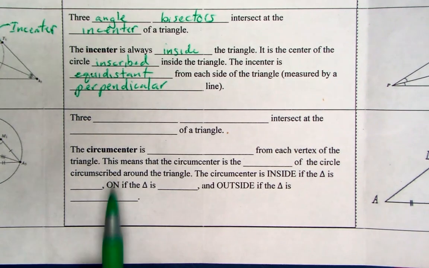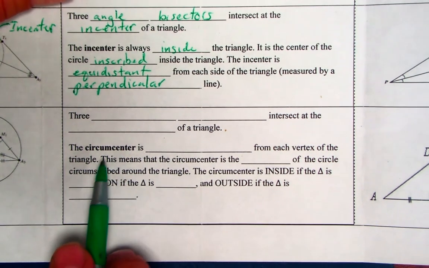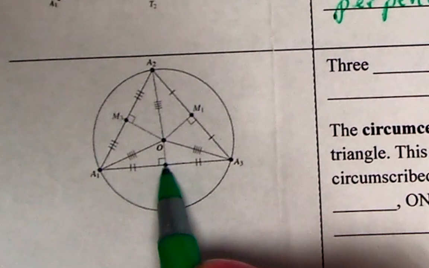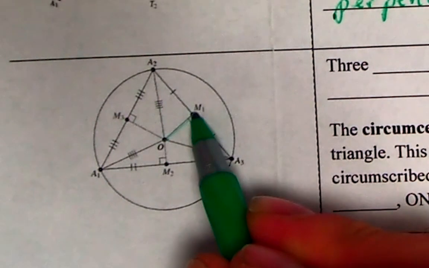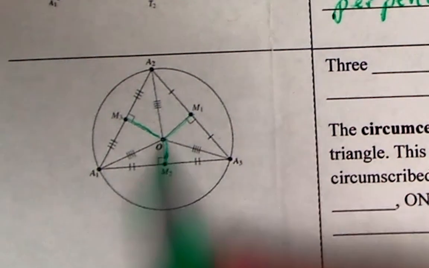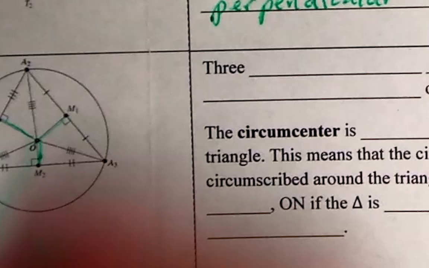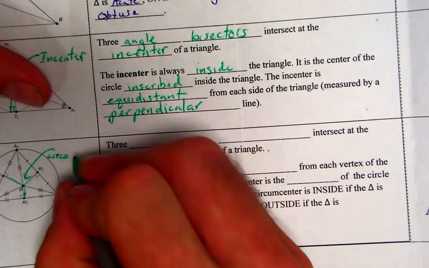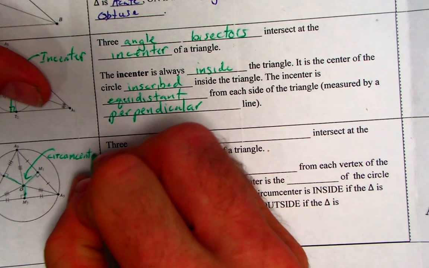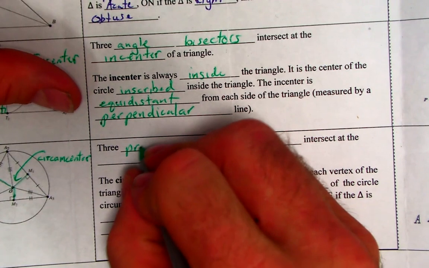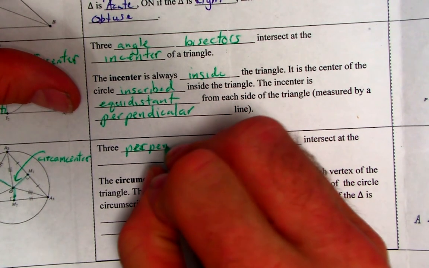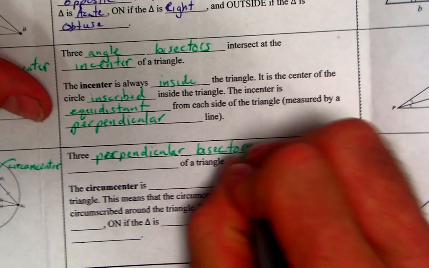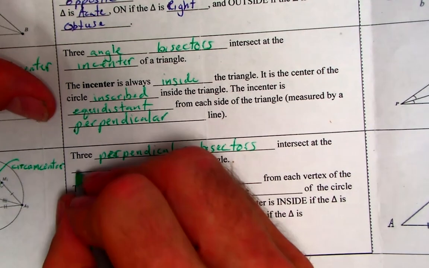Okay, and this last center is called the circumcenter. The circumcenter is formed by the intersection of three perpendicular bisectors. So here's one perpendicular bisector, here's two, and here's three. And then this center is called the circumcenter. So three perpendicular bisectors intersect at the circumcenter of a triangle.